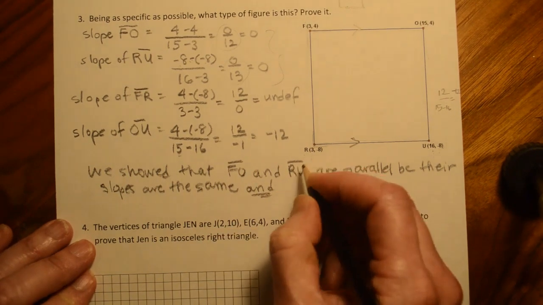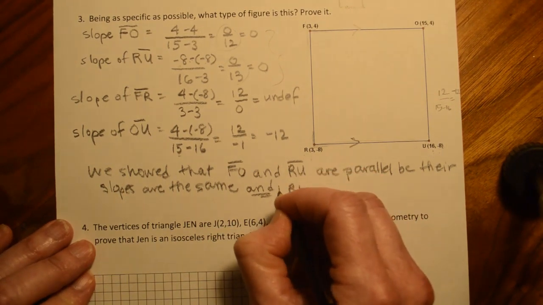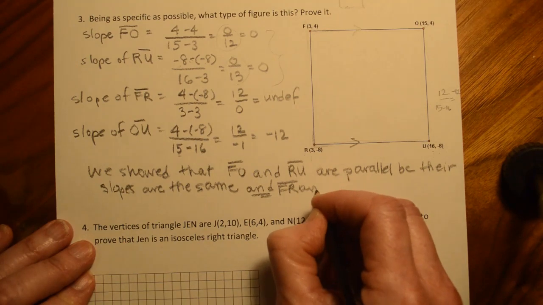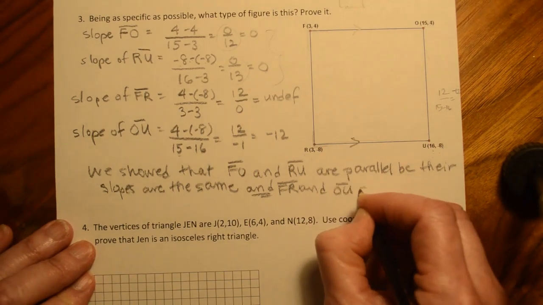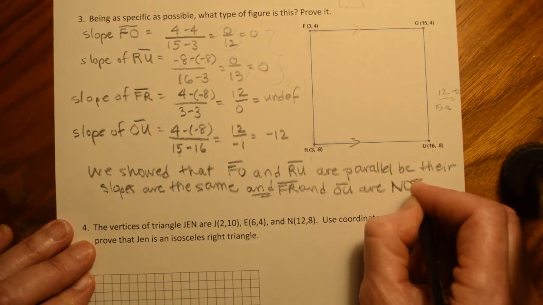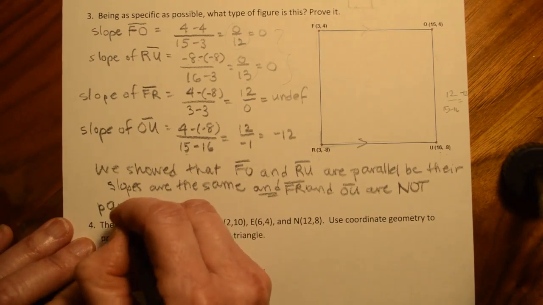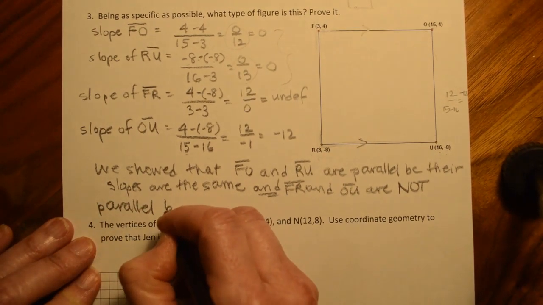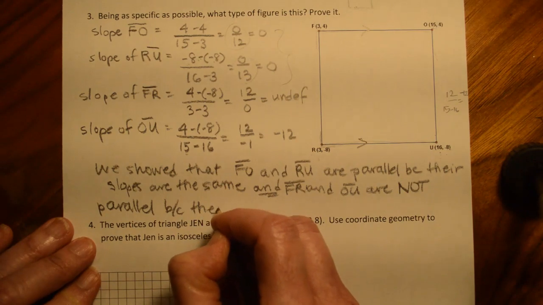And FR and OU are not parallel because their slopes are different.